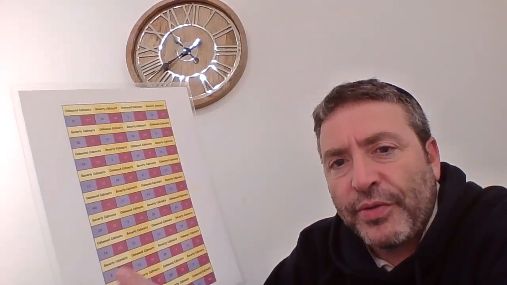If you look at the back of the Chumash, you'll see that it's printed the amount of verses in the weekly Sedra, in the Parsha. And it's printed a mistake. It's printed 118, but there are actually 122 verses.